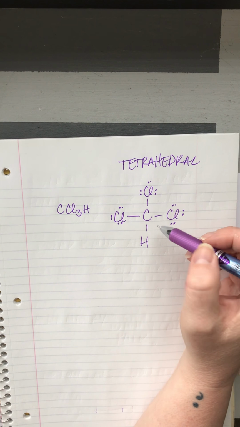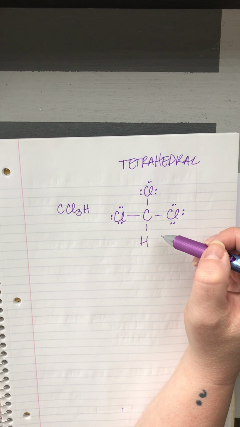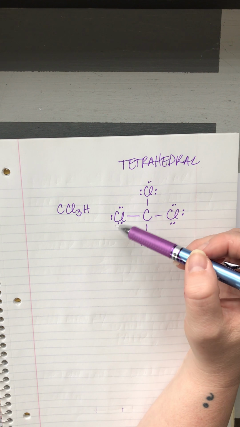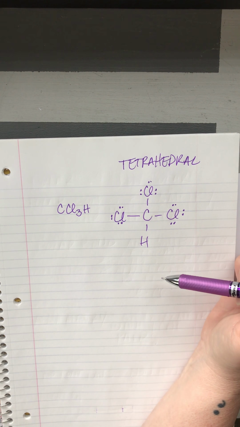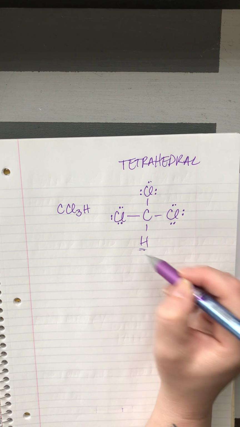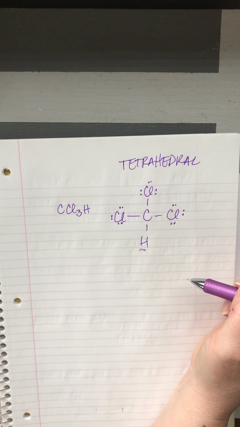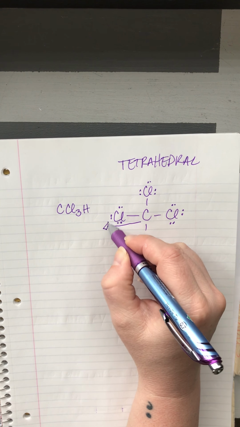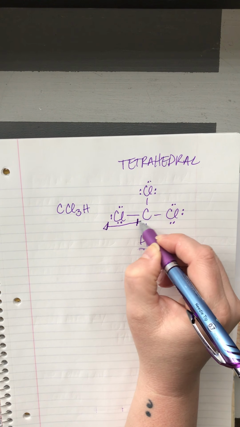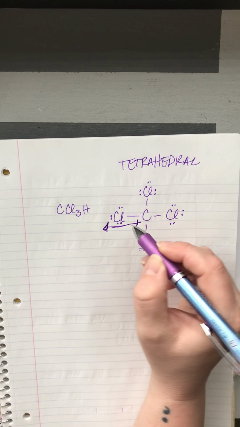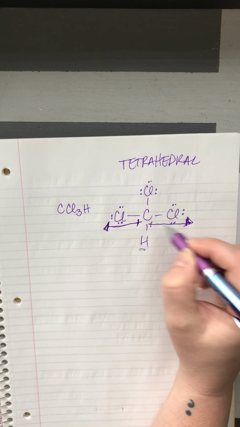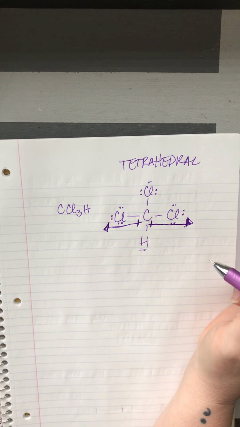Okay, so everybody with me? In the previous molecule, we had all chlorines, right? In this one, we now have a hydrogen here. So there are dipoles in the same place that we drew them before, and these guys cancel out, right?